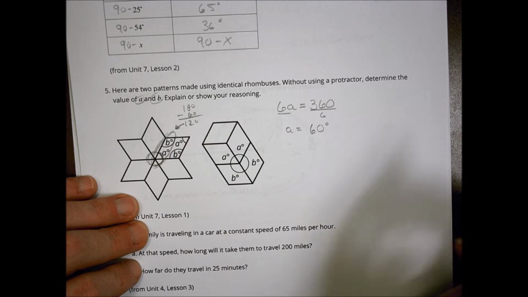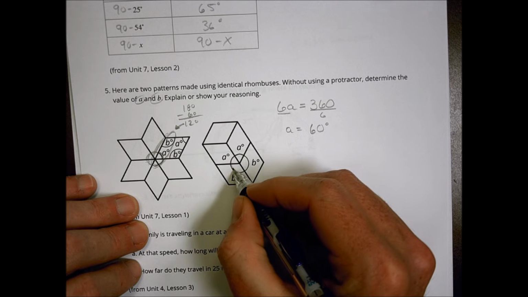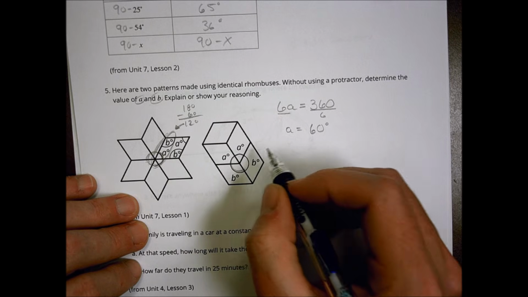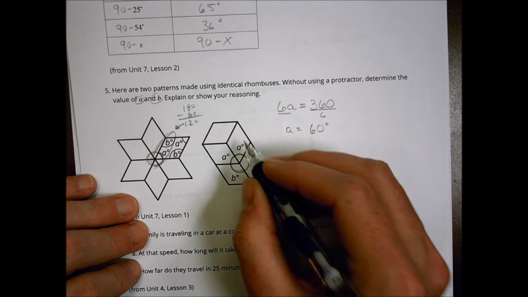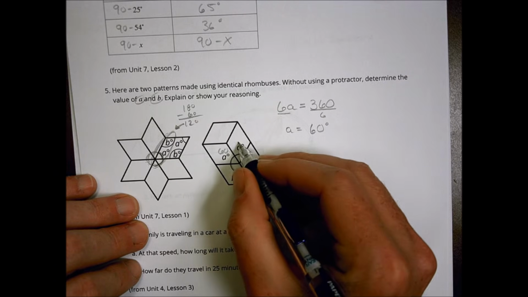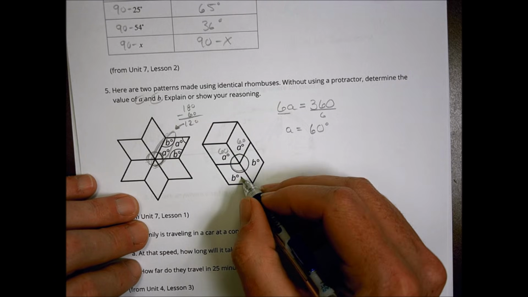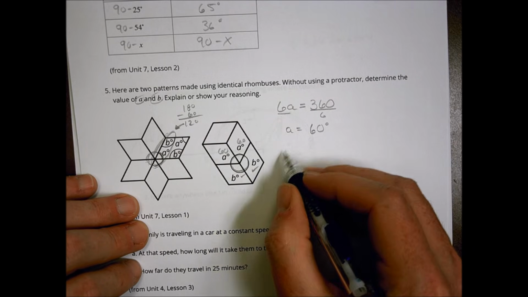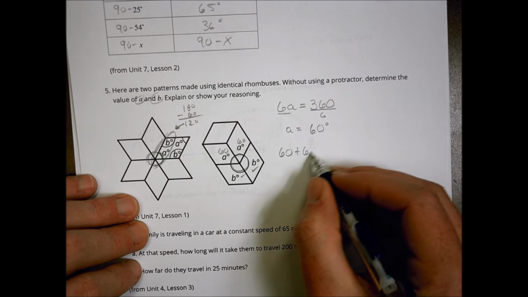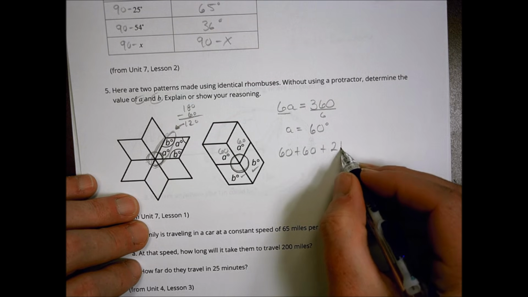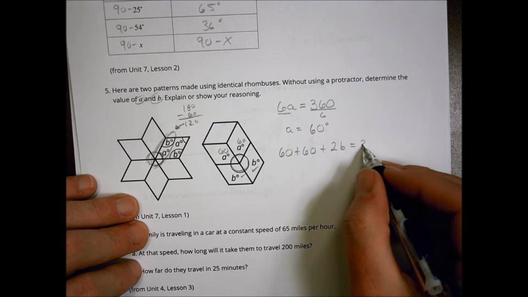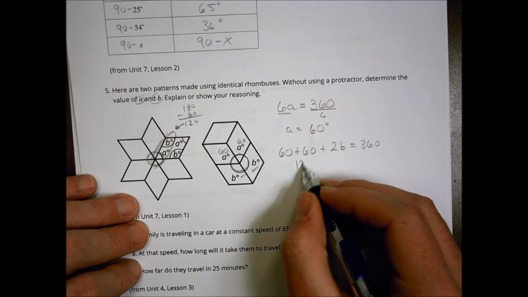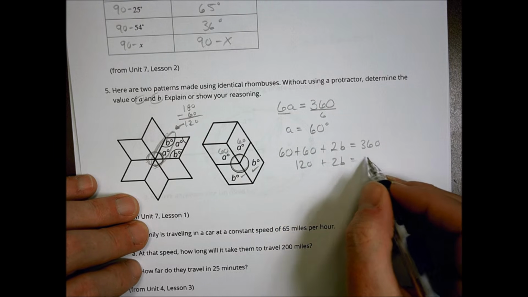What else you might see is if I look here at this shape, I have a 60 over here, a 60 here, and I have a B and a B. And again, it's a whole circle, right? So the 60 plus the 60 plus the 2 B's is going to equal 360. So that's 120 plus 2B equals 360.